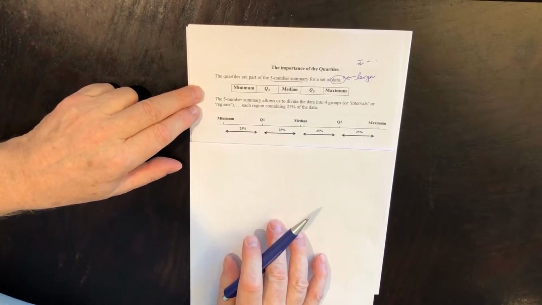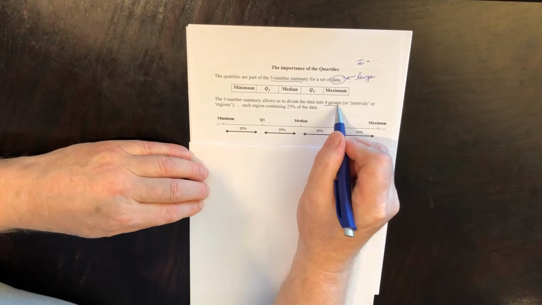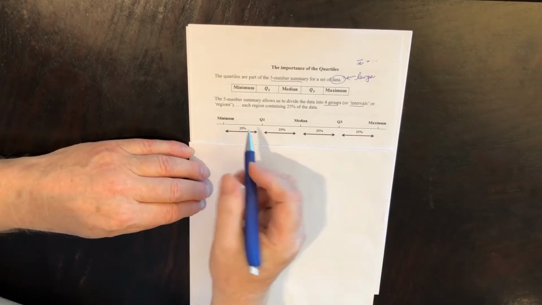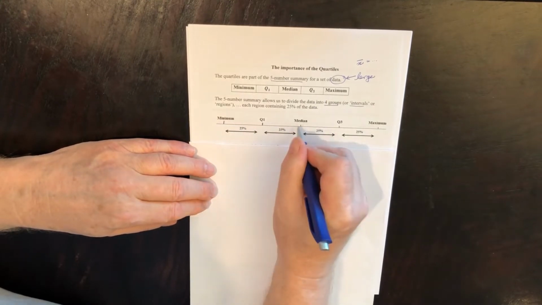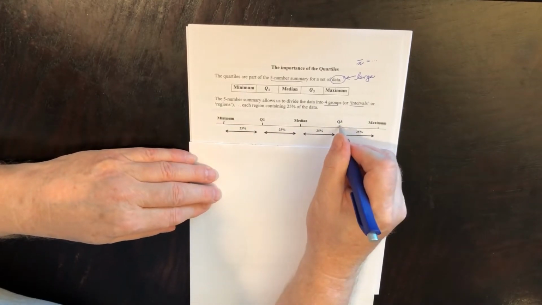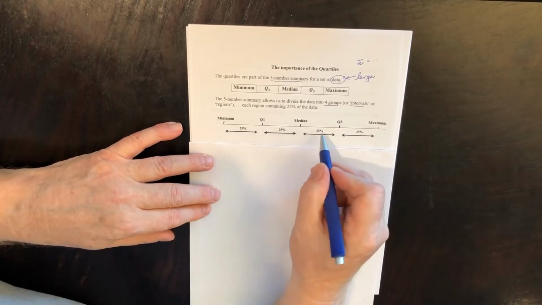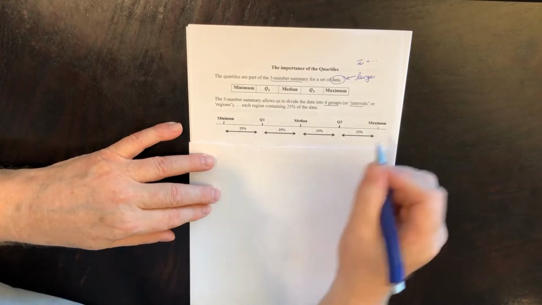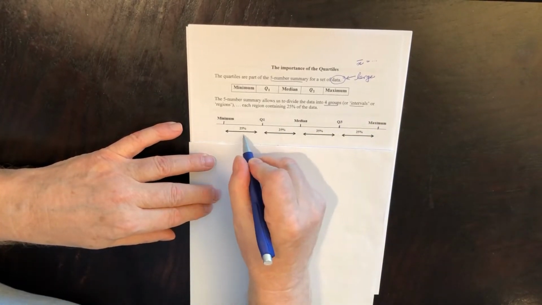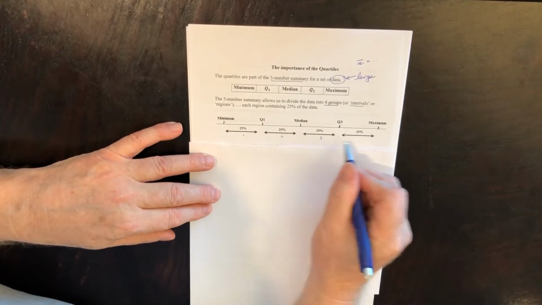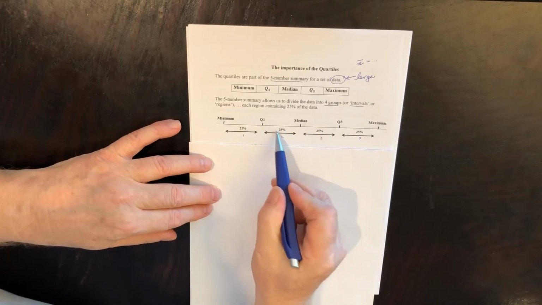The 5-number summary divides our data into 4 groups or intervals or regions. These 5 numbers, the minimum, first quartile, median, third quartile, or 3/4 of the way through the data, or 75% of the way through the data, and the maximum, break our data up into 4 regions. Each region has 25% of the data.